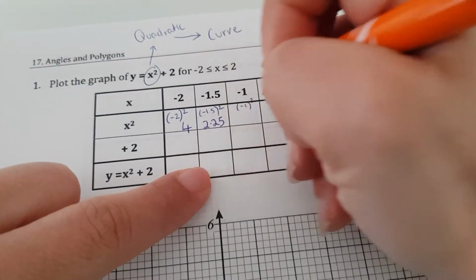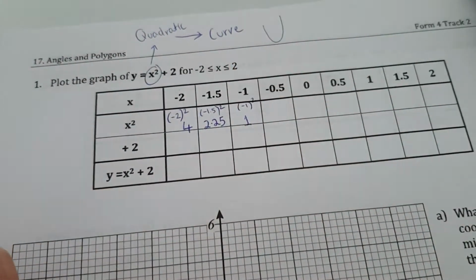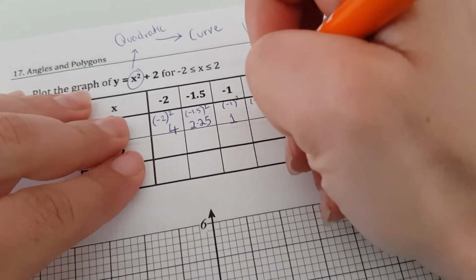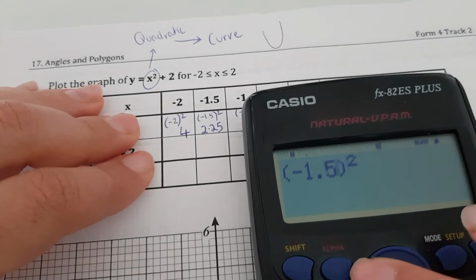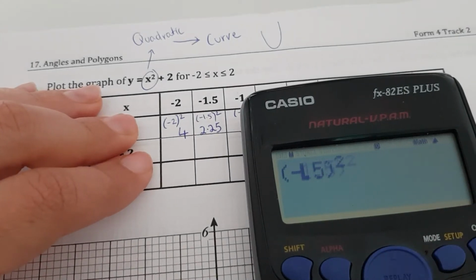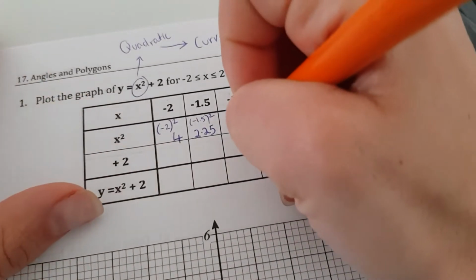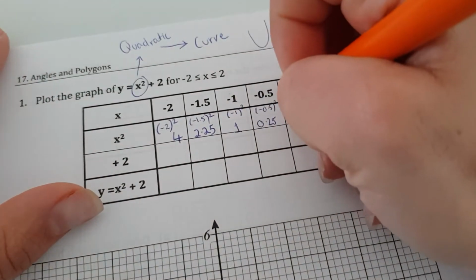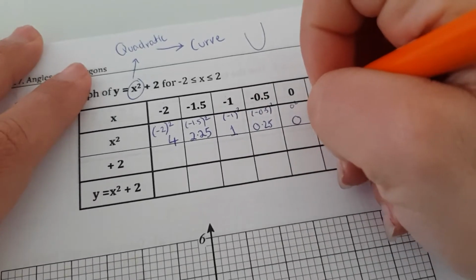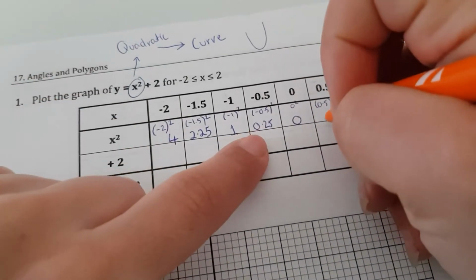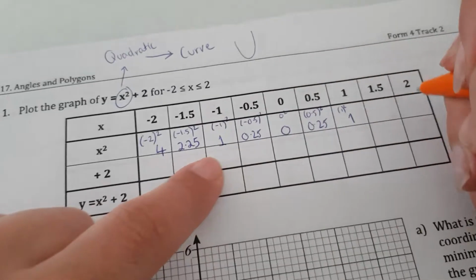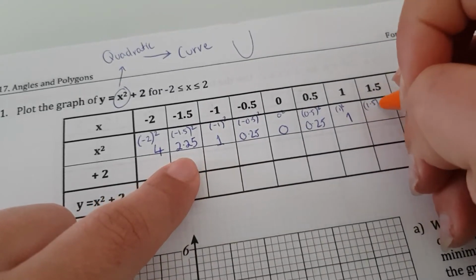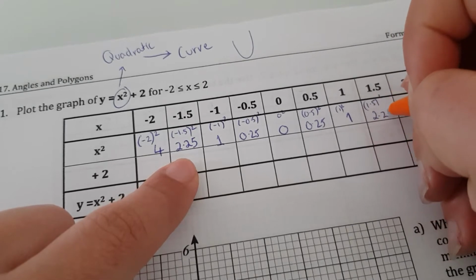Minus 1 squared, minus 1 times minus 1 is a positive 1. Minus 0.5 squared, minus 0.5 times minus 0.5, so 0.25. 0 squared, we get a 0. 0.5 squared, we get 0.25. 1 squared, we get a 1. 1.5 squared, we get 2.25.